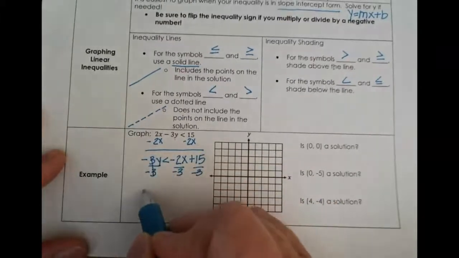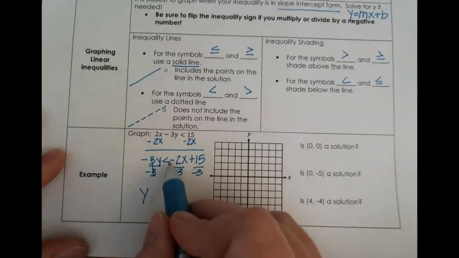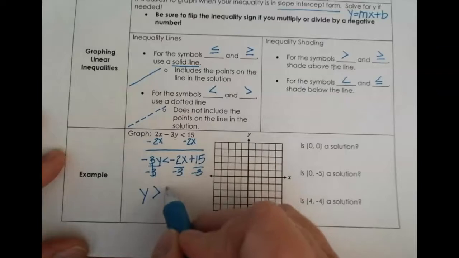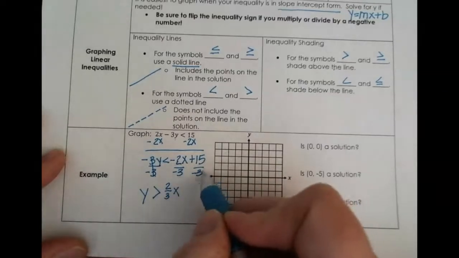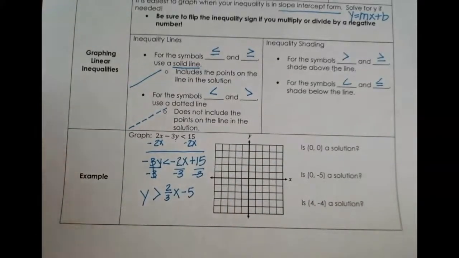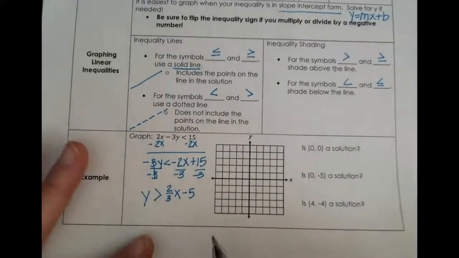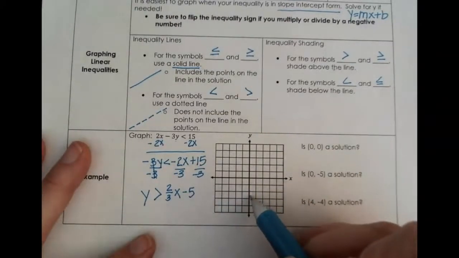Everything gets divided by negative 3. This cancels to a positive 1, leaving the y. I divided by a negative number, so my inequality changes direction. Those are both negative, so it becomes positive. And positive 15 divided by negative 3 is negative 5. Now, to graph it, it's going to look an awful lot like we used to do. We're still going to start at our y-intercept. 1, 2, 3, 4, 5. Put your first point.